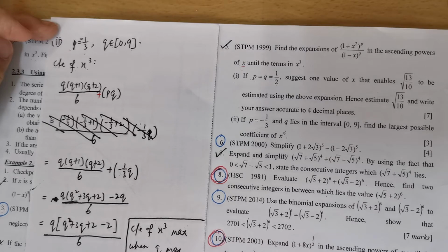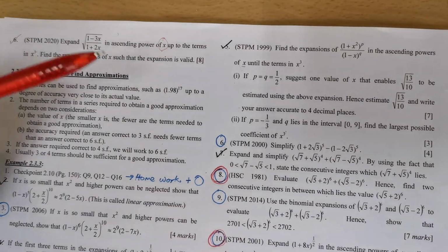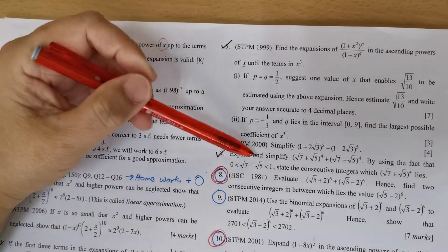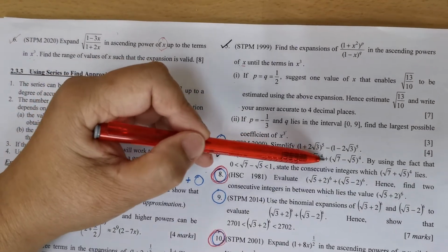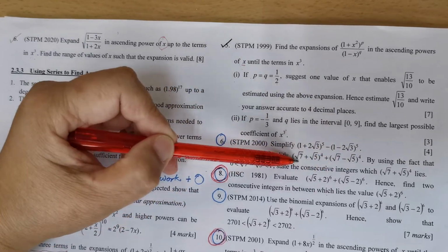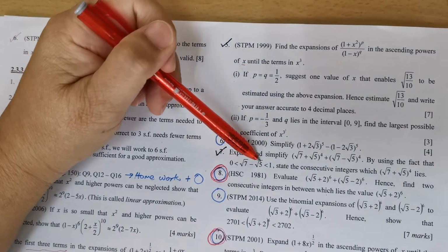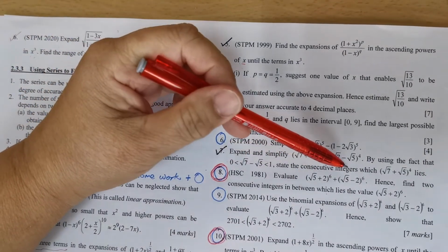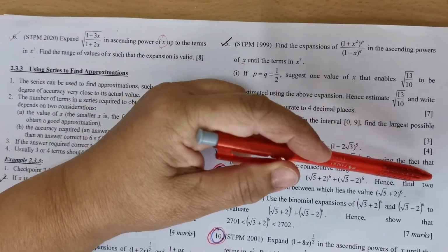Okay? Alright. So the last example, example 7. The question is: expand and simplify square root 7 plus square root 5 power 4 plus square root 7 minus square root 5 power 4. Expand and simplify this one by using the fact that square root 7 minus square root 5 is between 0 and 1. State the consecutive integers between which square root 7 plus square root 5 power 4 lies.